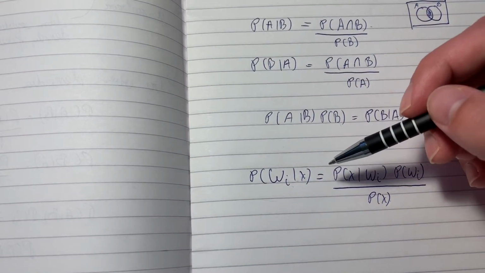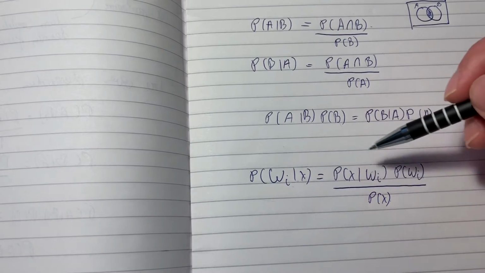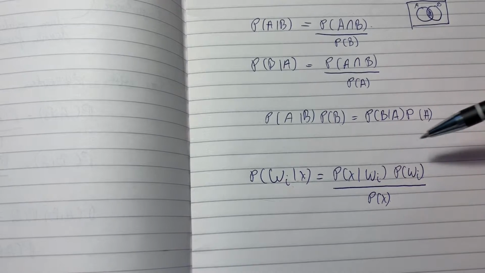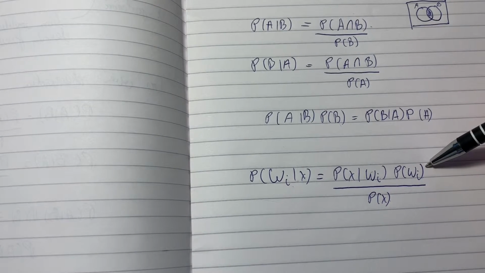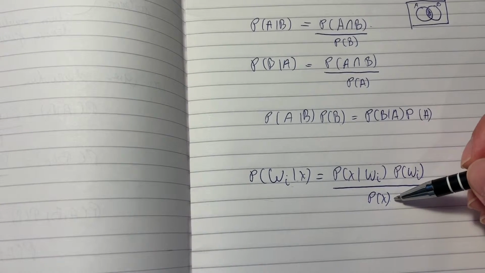Now to have a look at the technical names of all these: this is called the a posteriori probability. This is the class conditional density function, quite often Gaussian. This is the a priori. And this on the bottom, the P of X, is what we refer to as the marginal probability.